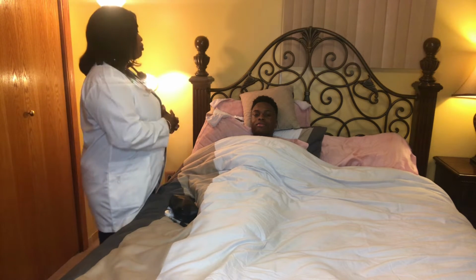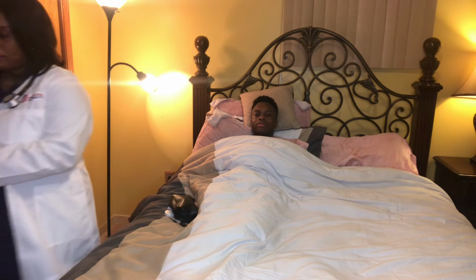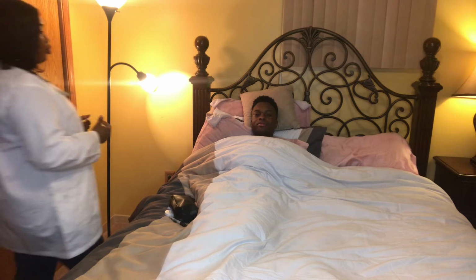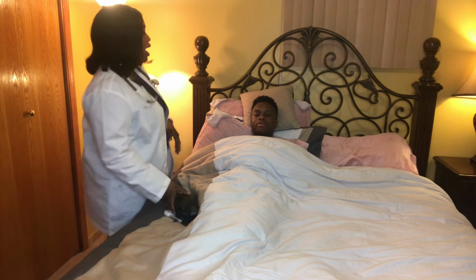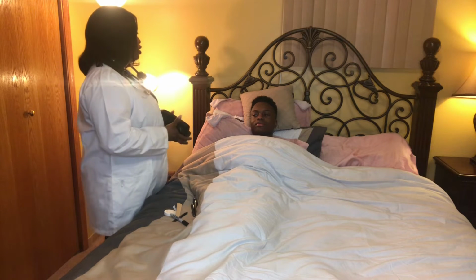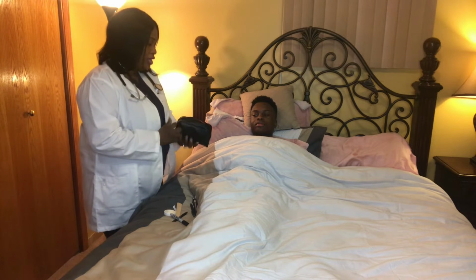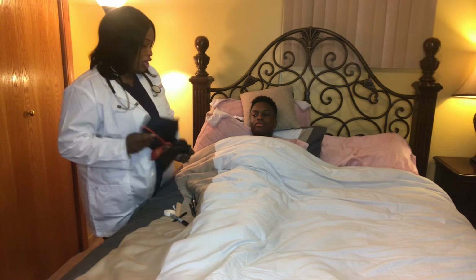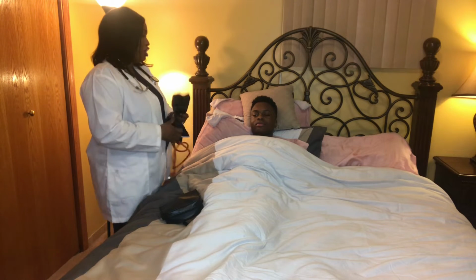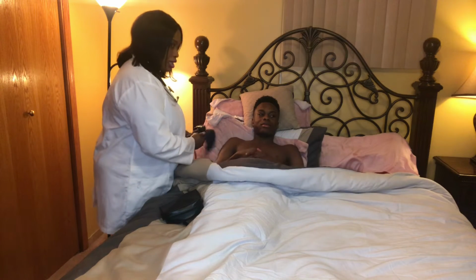First, before I start, I'm going to wash my hands, okay? My hands are washed, and the first thing I'm going to do is check your blood pressure in the supine position. Supine position means that you are lying down in bed. So I'll be checking your blood pressure on both arms, and also sitting up, during this assessment.